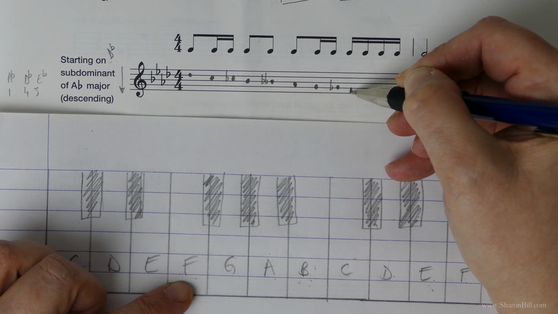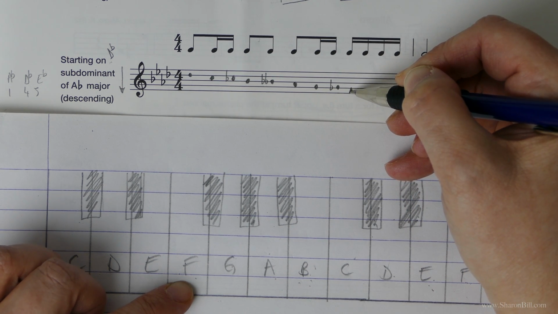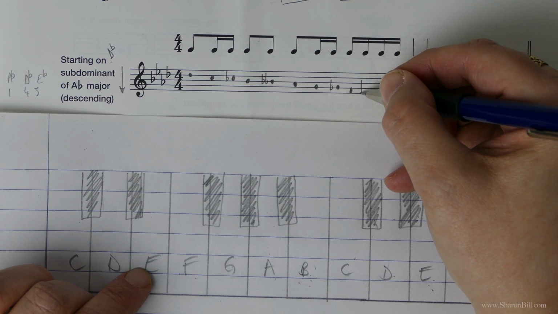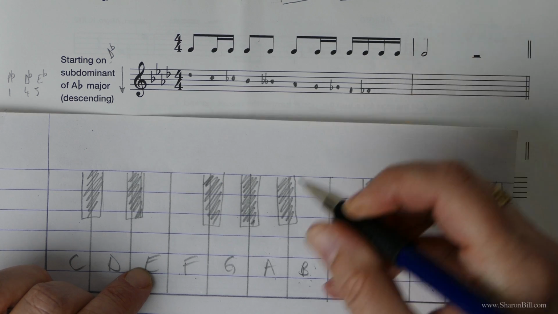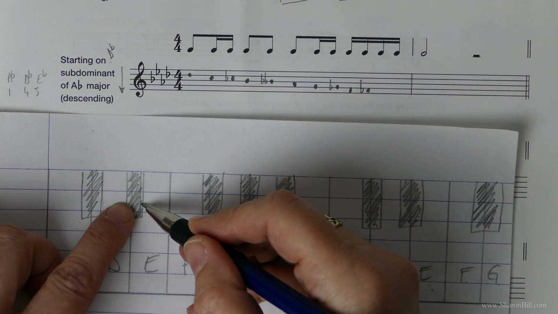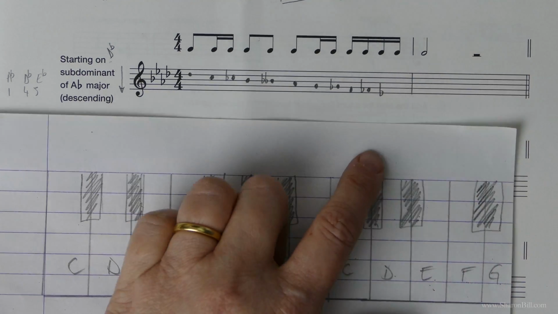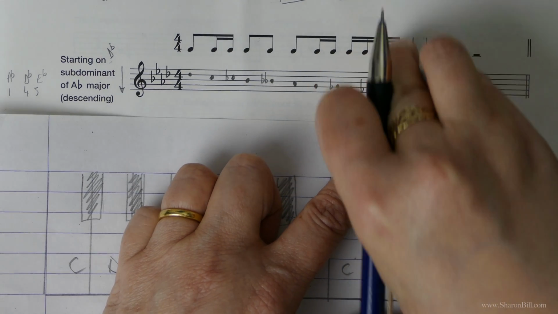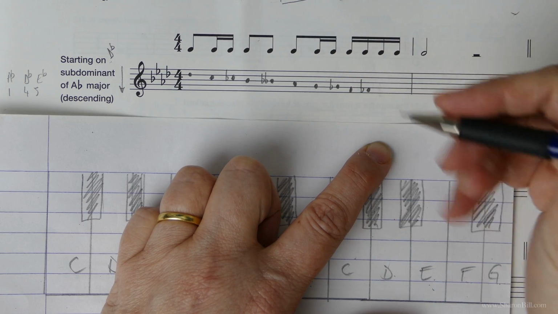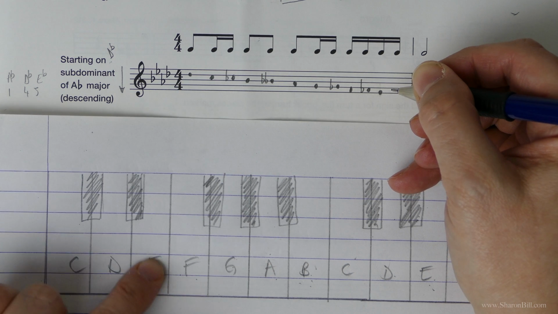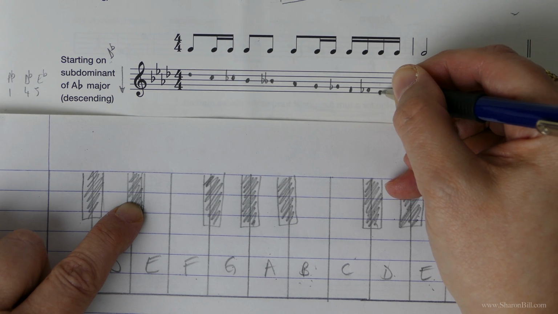So there's our F. Now I need this note here, so I'm going to call that an F flat. I'm just descending. The next note that we need is an E flat. The key signature will do that for us already, so I don't need that. So F flat, E flat.